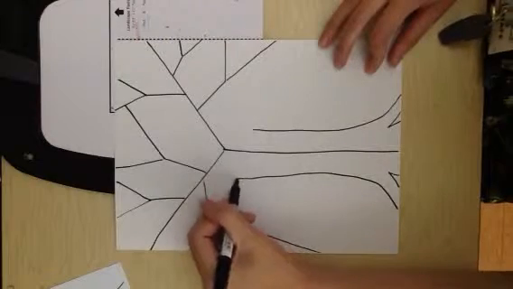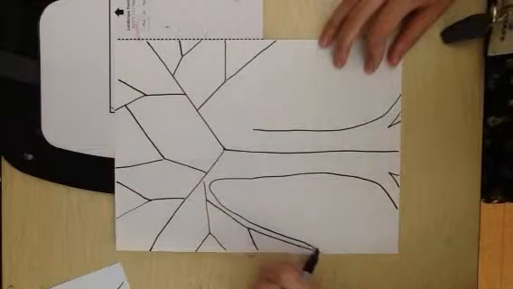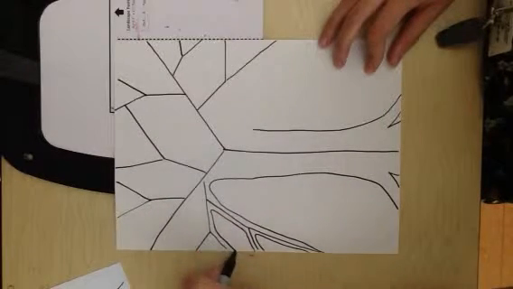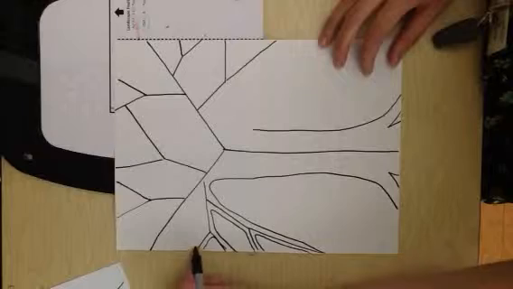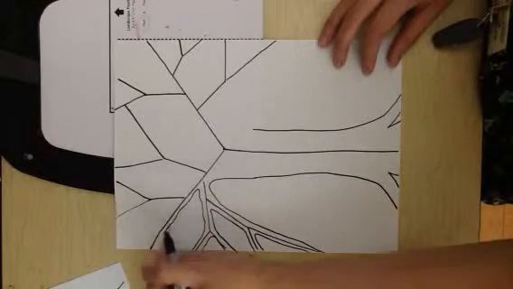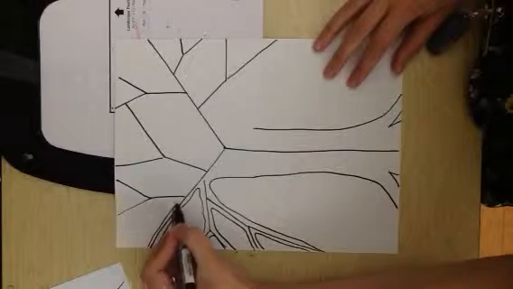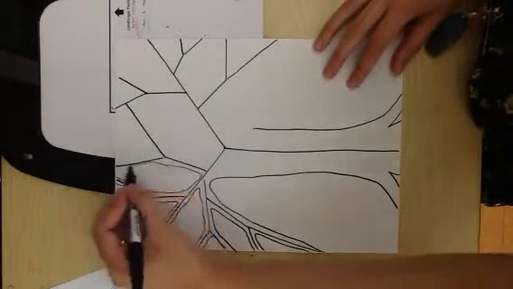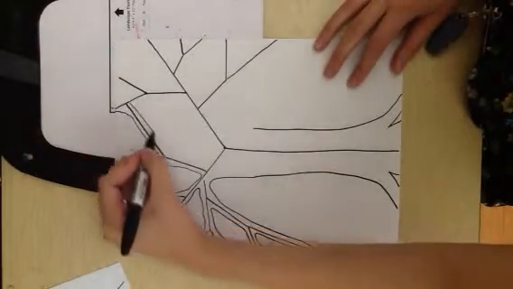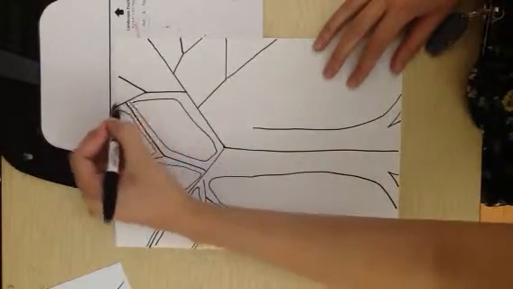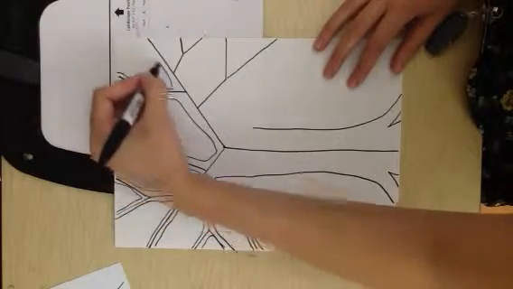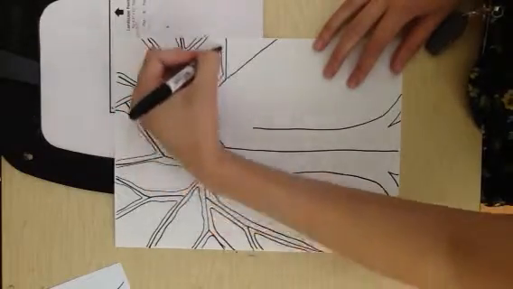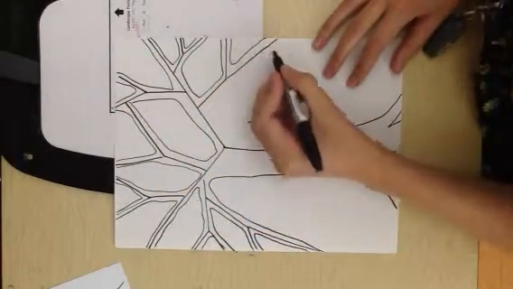Then I'm going to keep going up, and if you'll notice, I'm almost loosely outlining those Y's that I made. And these lines can be a little bit rough or wiggly so that it looks kind of like the texture of bark. But basically it's almost like I have a skeleton and I'm adding muscles to it. So I'm going to go all the way around like this.